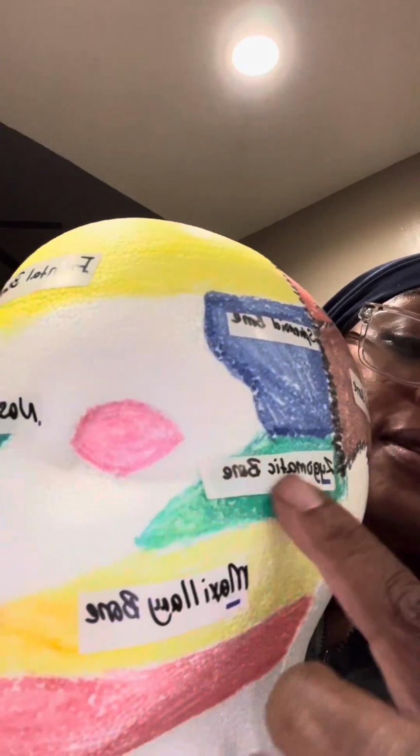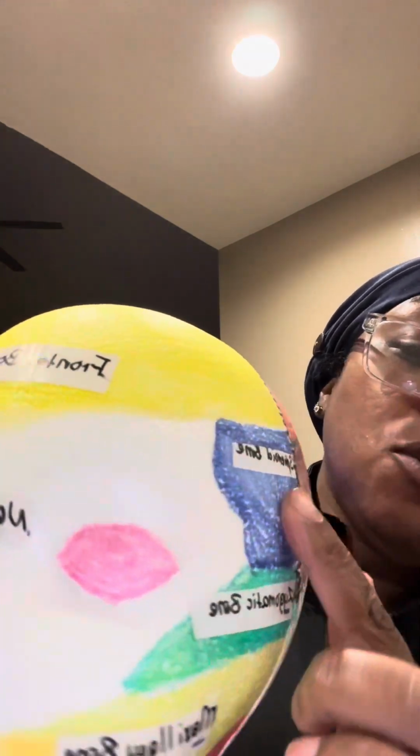Each bone articulates with the frontal bone, the maxillary, temporal bone and the sphenoid bone. So you can see the zygomatic bone right here, a major part of the cheekbone, and it articulates with the frontal bone right here, the sphenoid bone, and also the temporal bone.